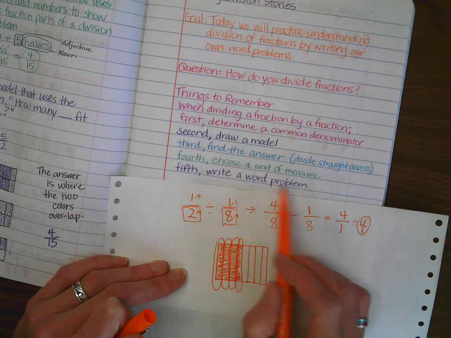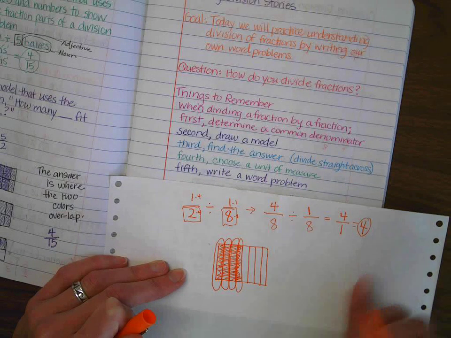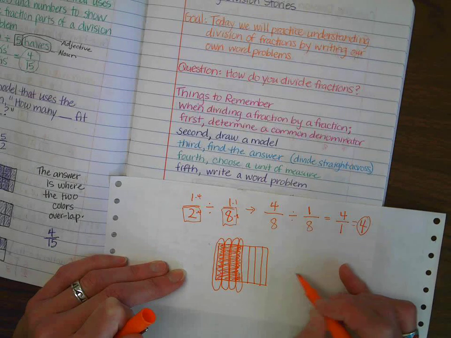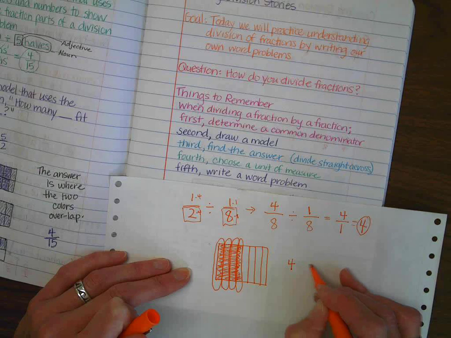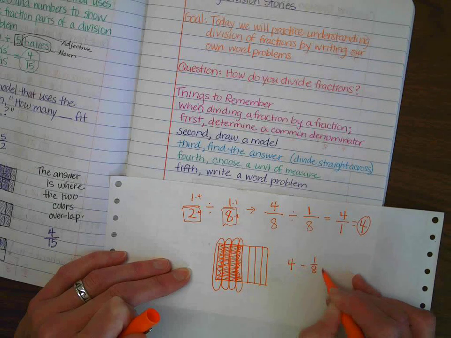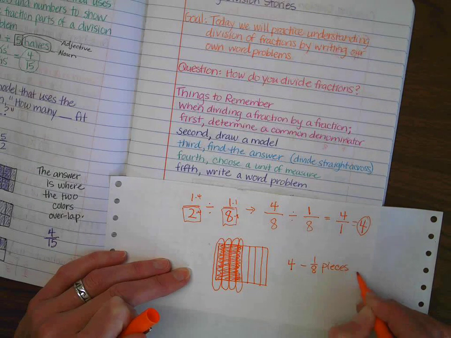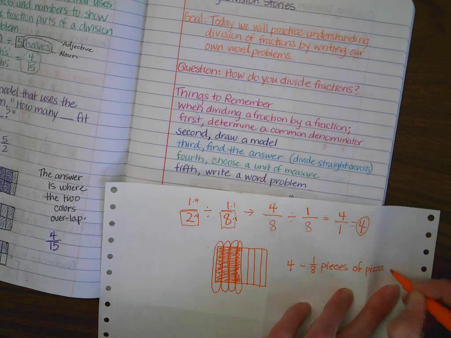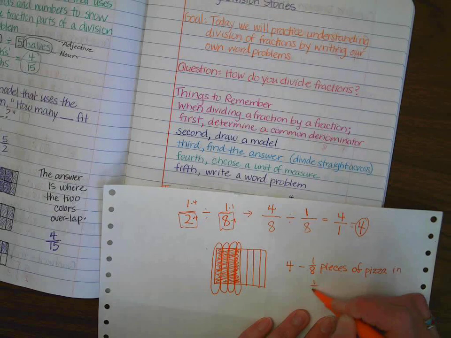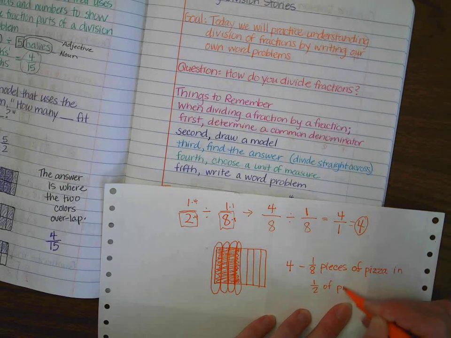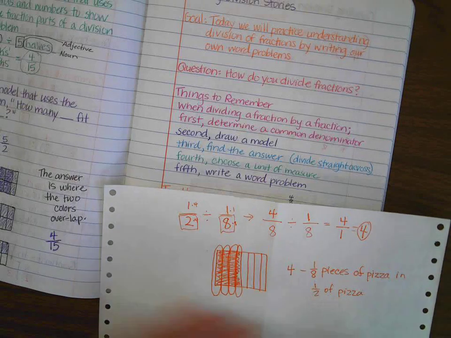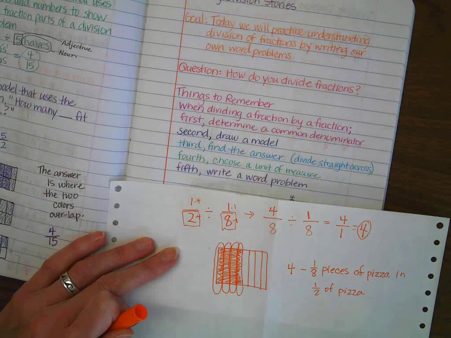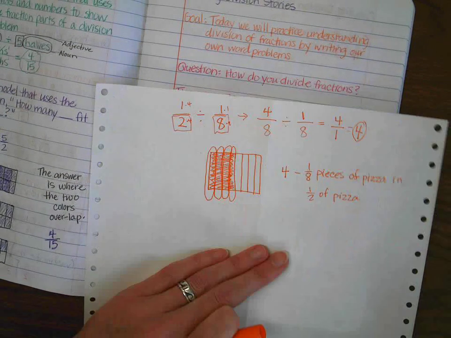Then the fourth step says choose a unit of measure. The unit of measure, I'm going to say pizza, pieces of pizza. So we can say that there are 4 1/8 pieces of pizza in a half of pizza. The last thing we're supposed to do is write a word problem.